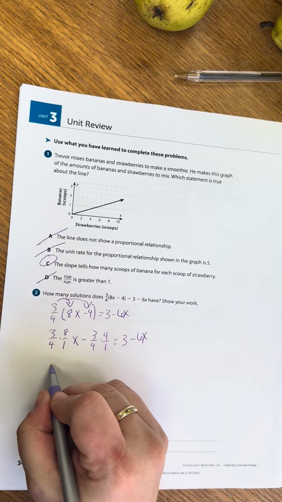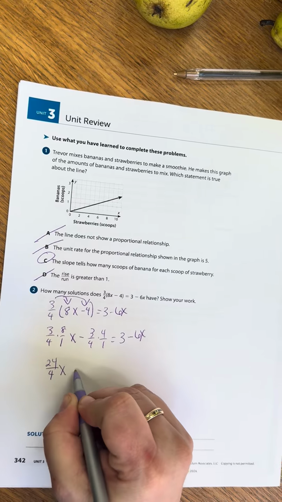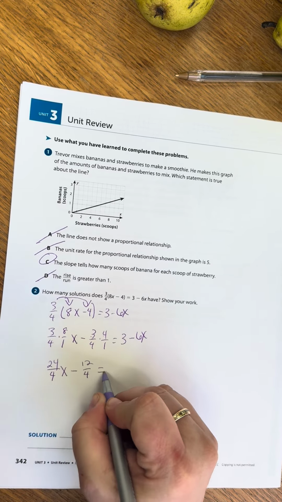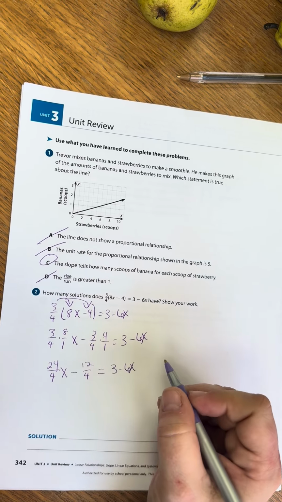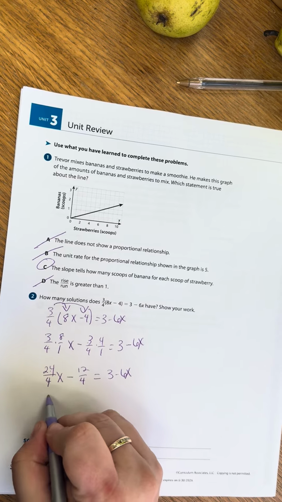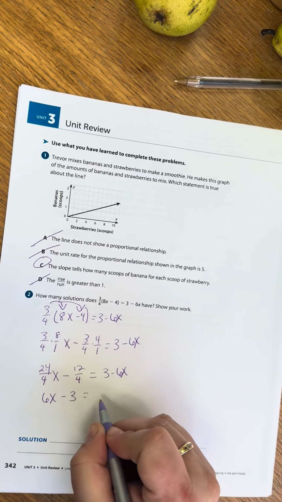3 times 8 is 24, divided by 4x. That becomes 12 over 4 is equal to 3 minus 6x. 24 divided by 4 is 6. 12 divided by 4 is 3.